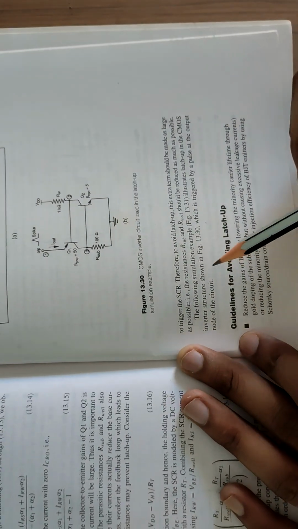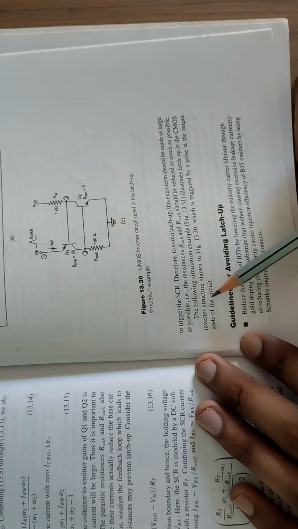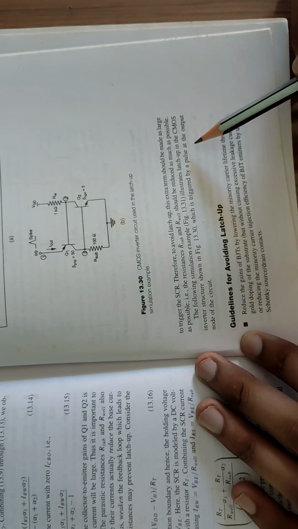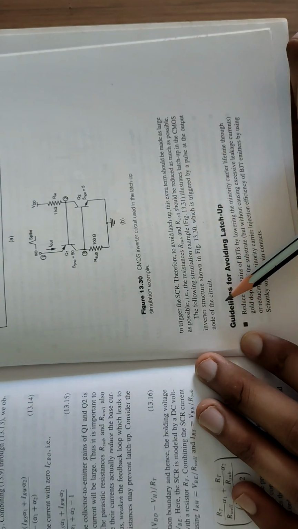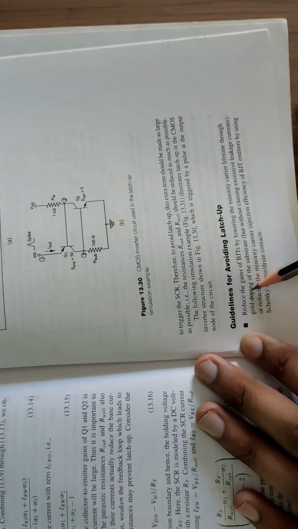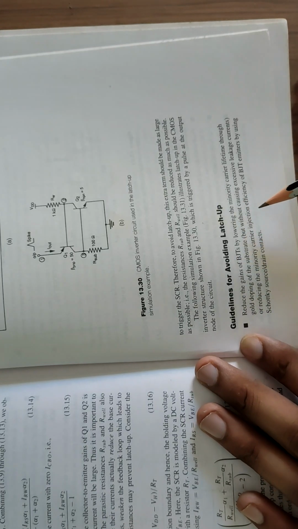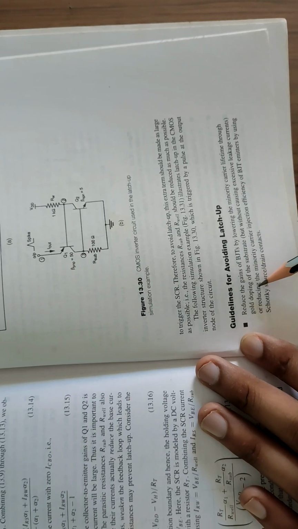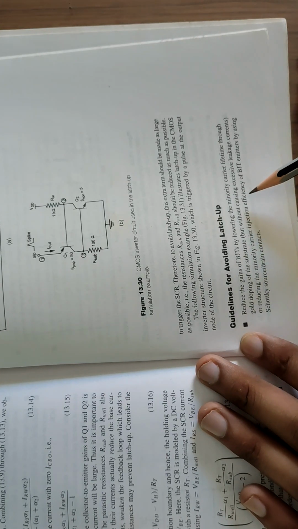Figure: inverter structure shown in the figure, which is triggered by a pulse at the output node of the circuit. Guidelines for avoiding latch-up: reduce the gains of BJTs by lowering the minority carrier lifetime through gold doping of the substrate, but without causing excessive leakage currents, or reduce the minority carrier injection efficiency of BJT emitters by using Schottky source drain contacts.